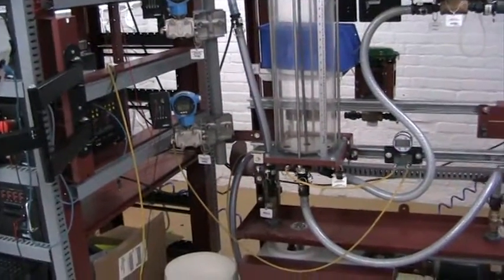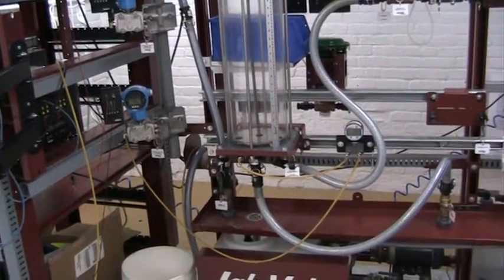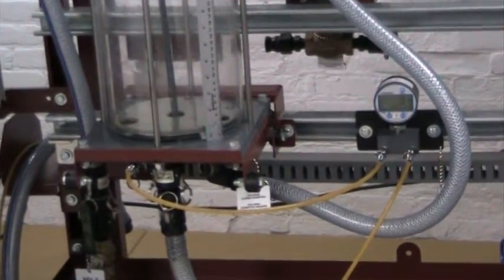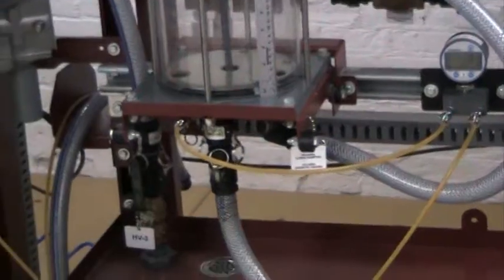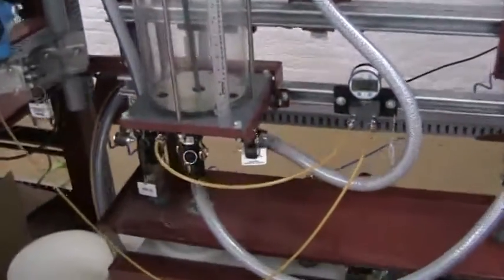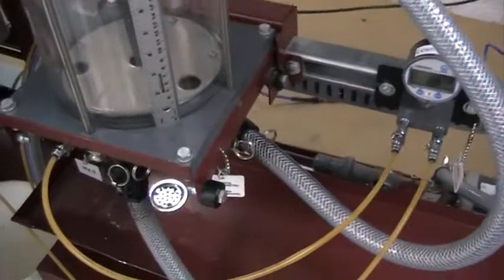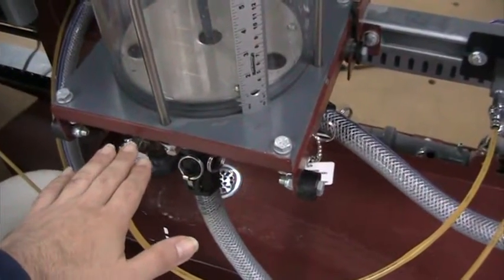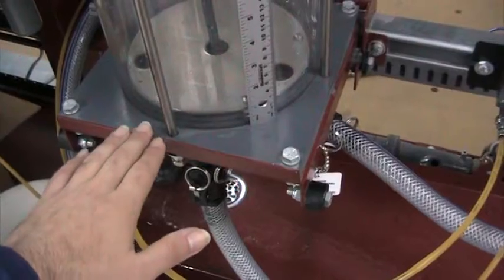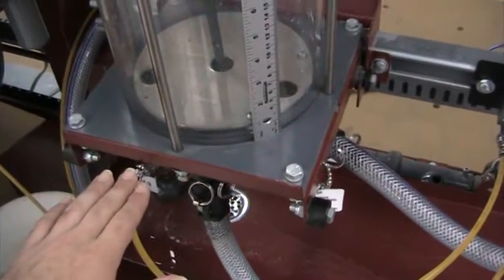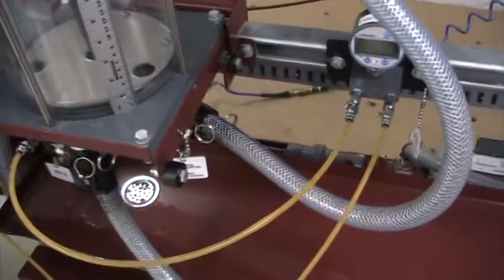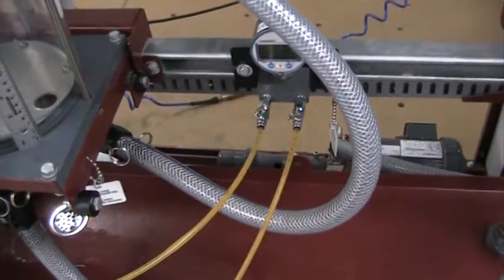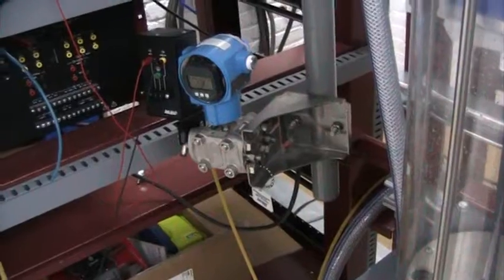What I have done is I have connected the pressure indicator directly to the process. So you can see, let's get a little bit closer here. So I have the indicator that is connected to the process, so the water that is in this column, through this tube. And I have connected the other port of the indicator to the transmitter.